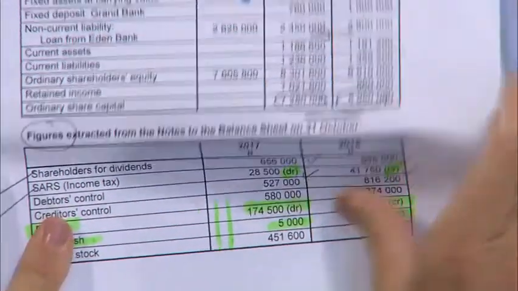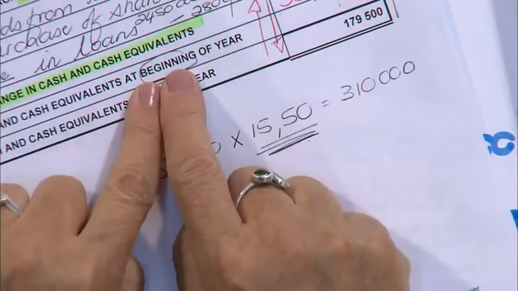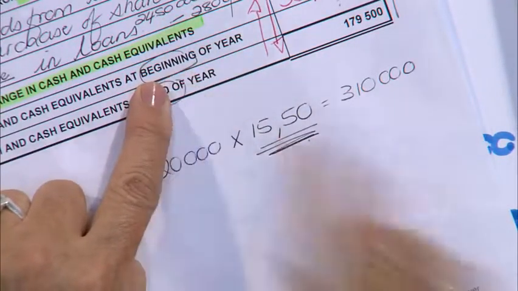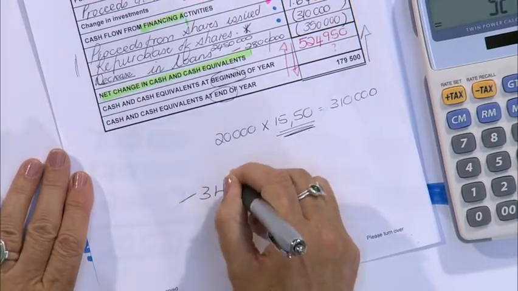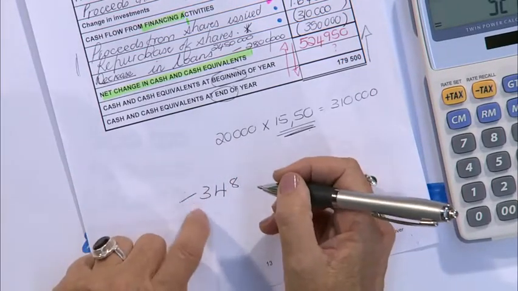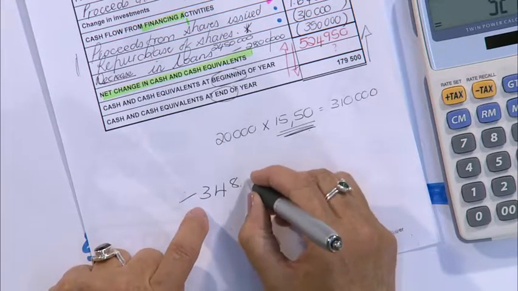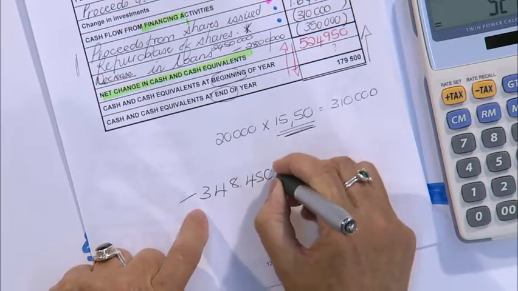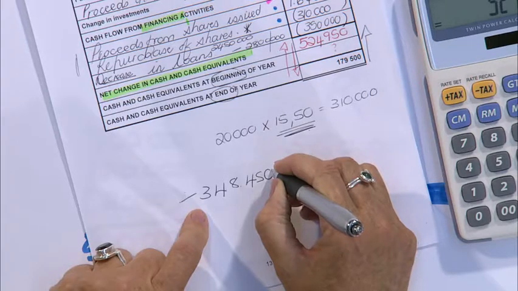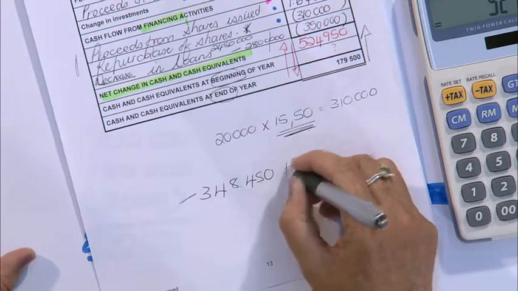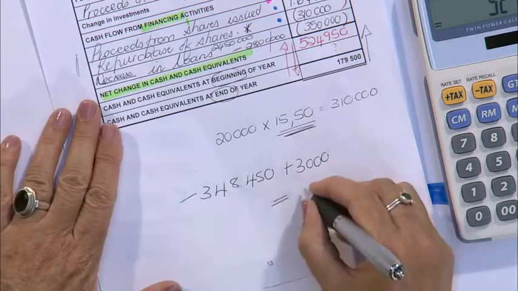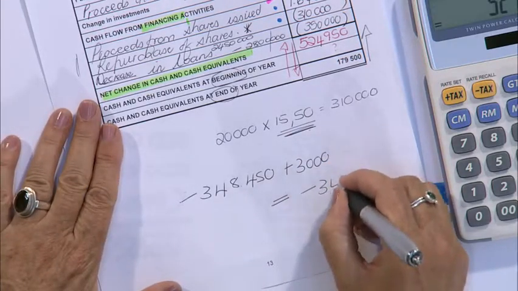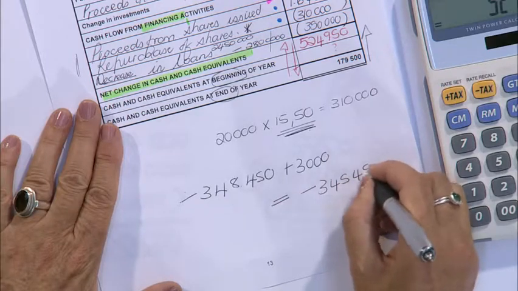Let's see. At the start of the year, what do I have? I have an overdraft. The guy that asked earlier about the negative, please put a negative now. I have an overdraft, 348,450. And then at least I have a little bit, 3,000 in the petty cash. What is that? That is negative 345,450.